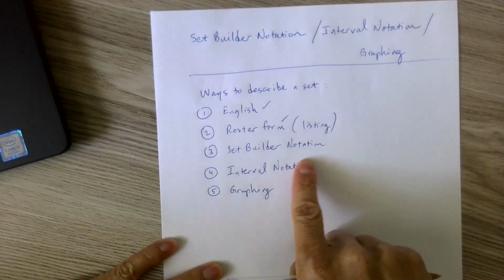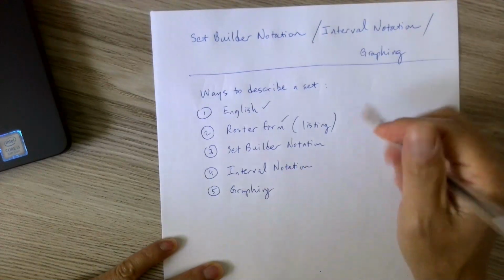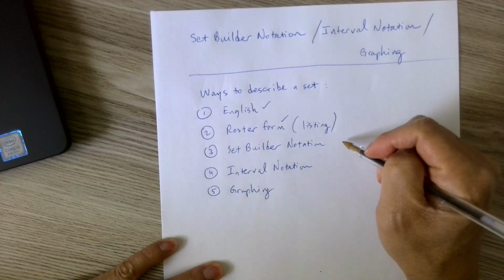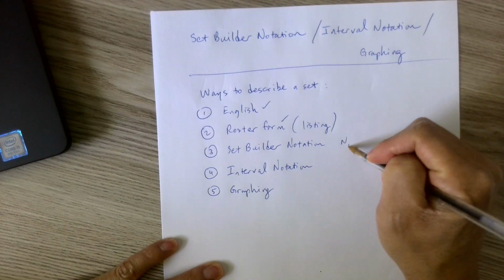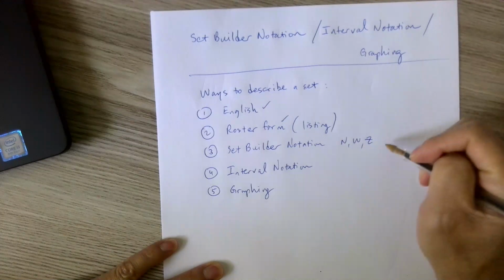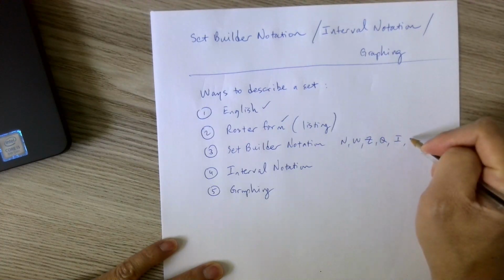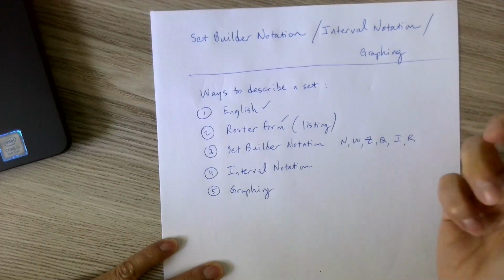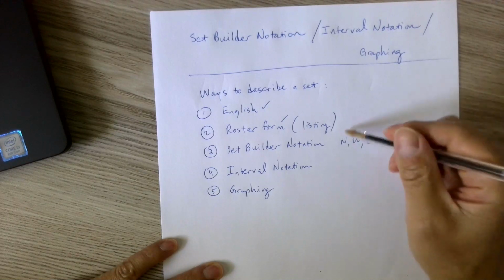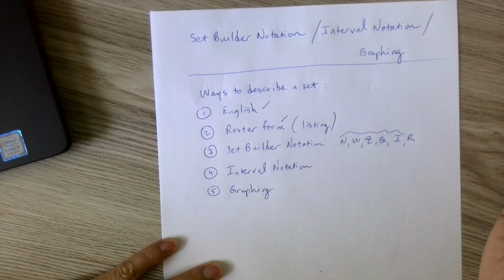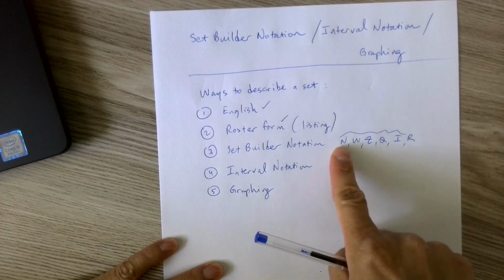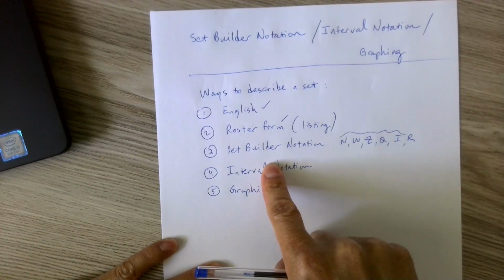So set builder you can use to describe any set that has naturals, wholes, integers, rationals, irrationals, or reals. So you can describe any real number, since these are all the real numbers. You can describe any real number using set builder notation.